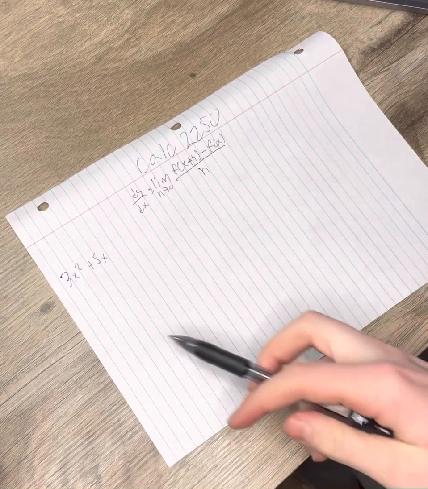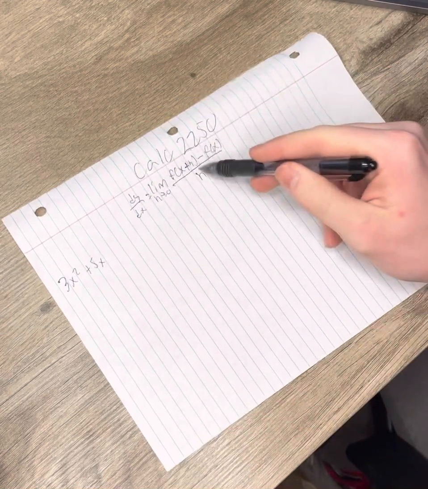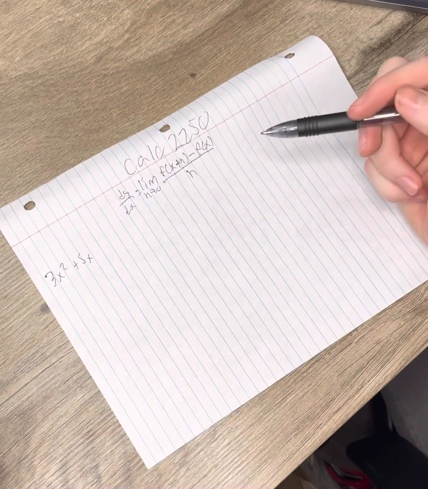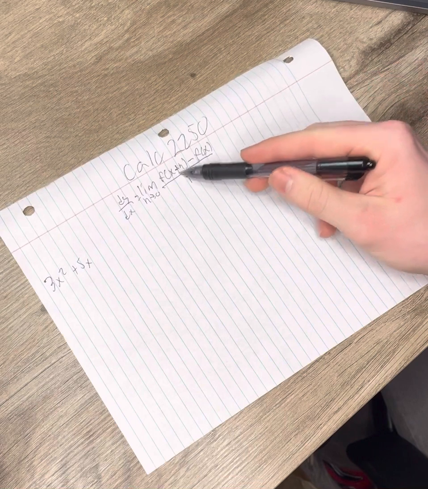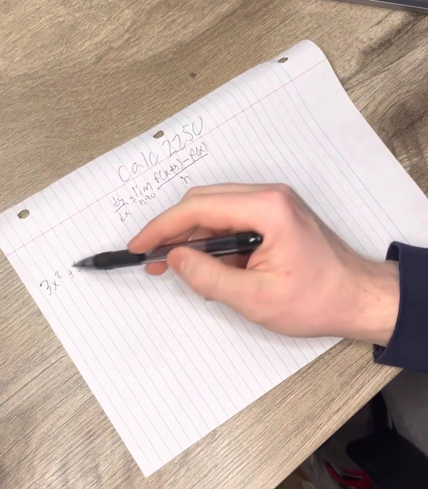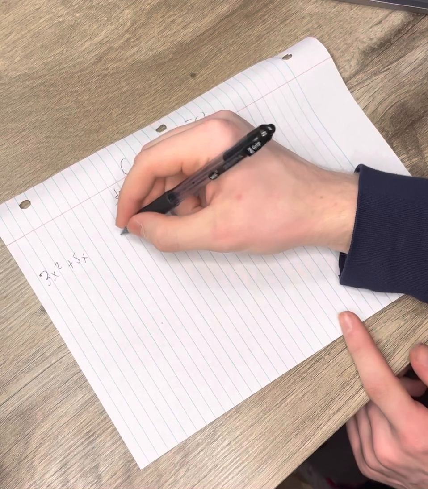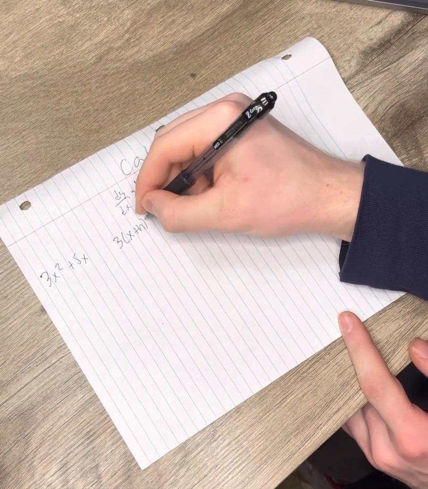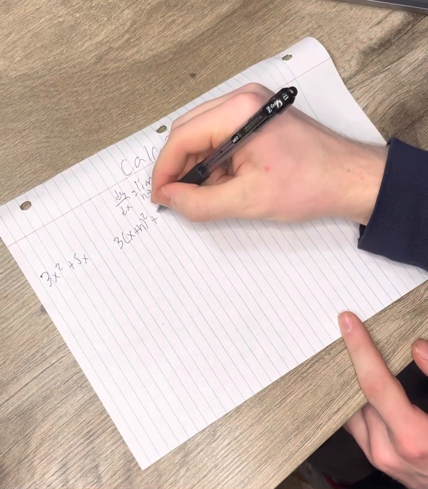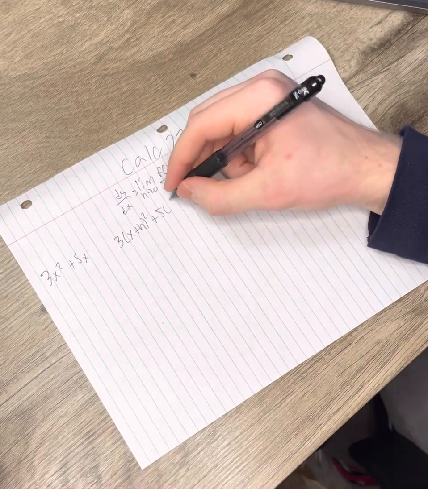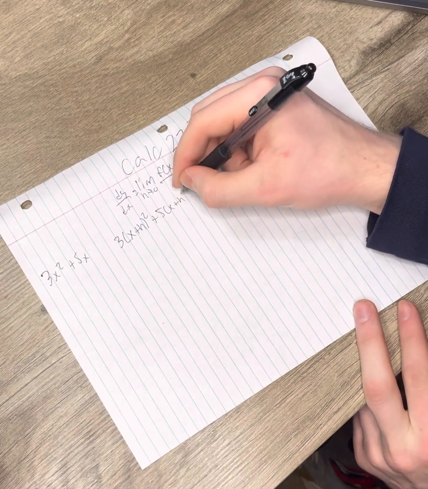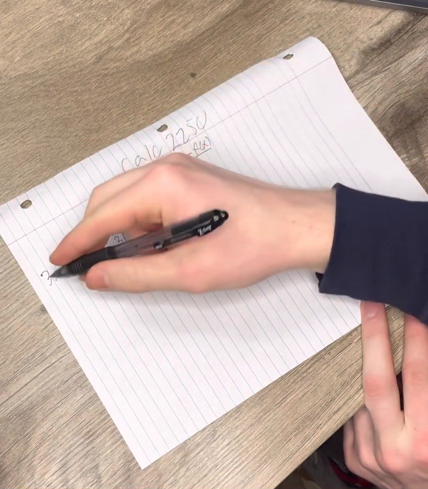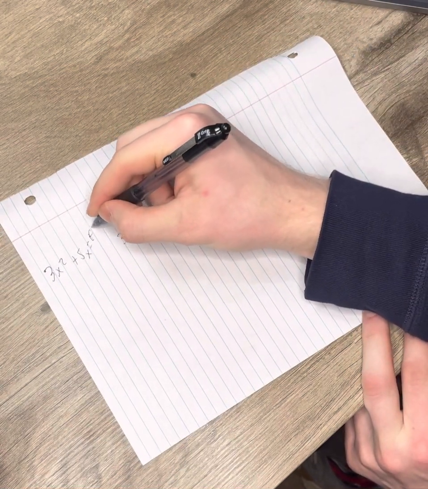Now the way we start this problem is we enter this into the definition, and the way we do that is everywhere we see an x, we enter an x plus h, and then we minus the whole function. So we start with 3(x plus h) squared plus 5(x plus h) minus the original equation, which is f of x.